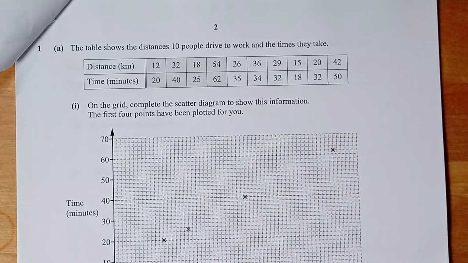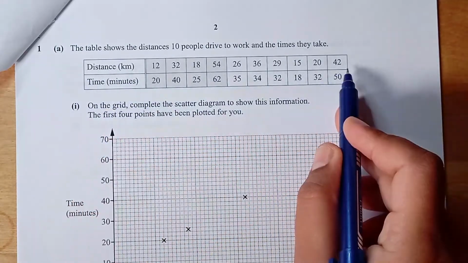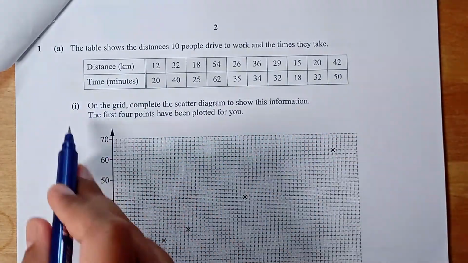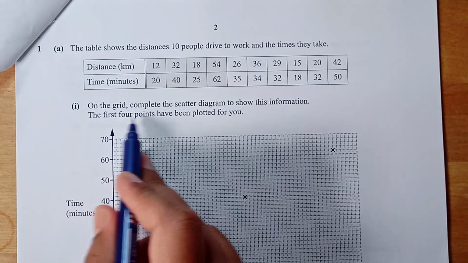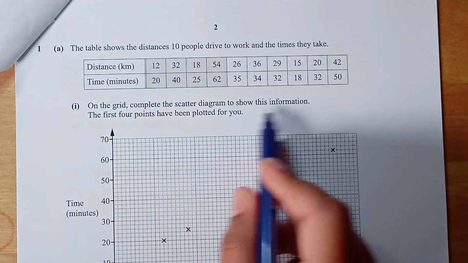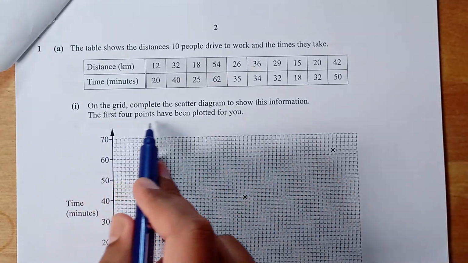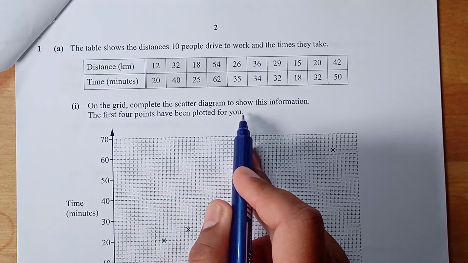In question number 1, A part, the table shows the distances 10 people drive to work and the times they take. So distance in terms of kilometers and time in terms of minutes. In the first part on the grid, complete the scatter diagram to show this information. The first 4 points have been plotted for you.